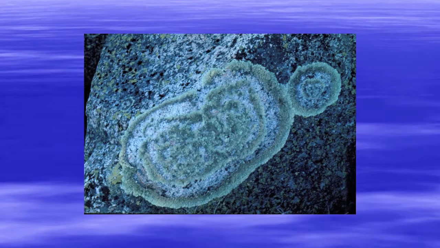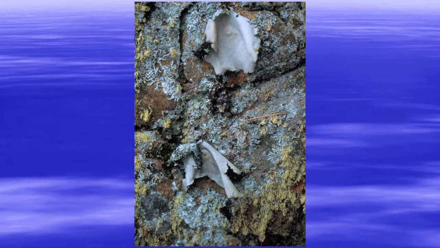Lichens also grow on rock. Rock tripes, some of you may know them, are very broad. They're attached at only one point on the lower surface, so it kind of flops down off of that attachment point.